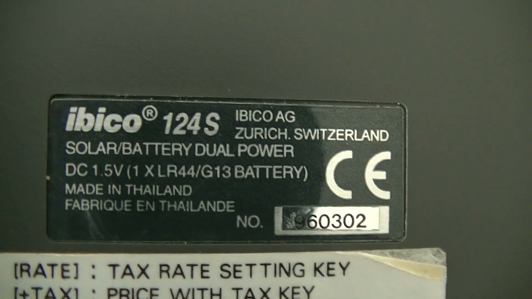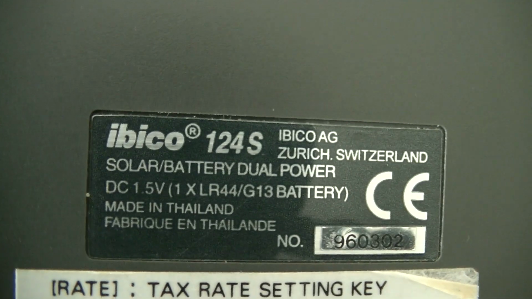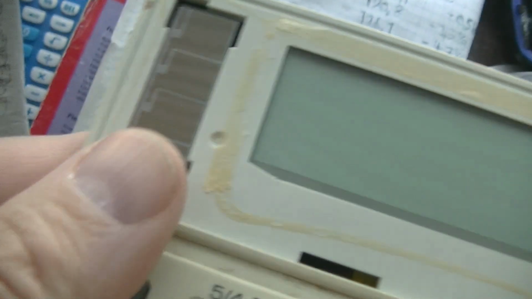No, I was recognized. I have this table calculator. This one, from Ibico, made by Ibico AG, Zurich, Switzerland. Let's read about this company just for fun. I need to know, this is broken. The solar power probably, I don't know where it is.